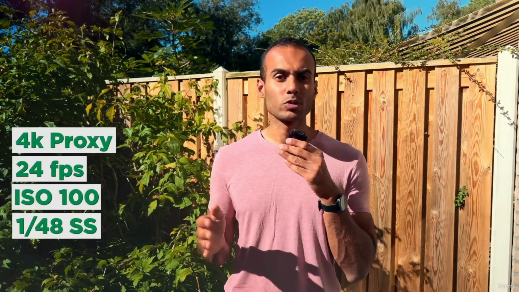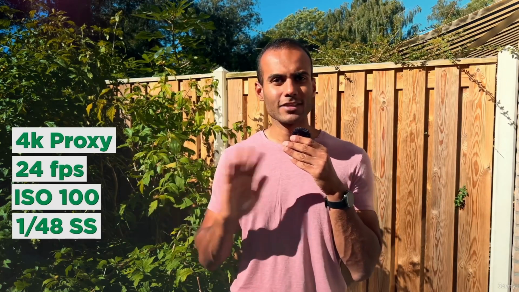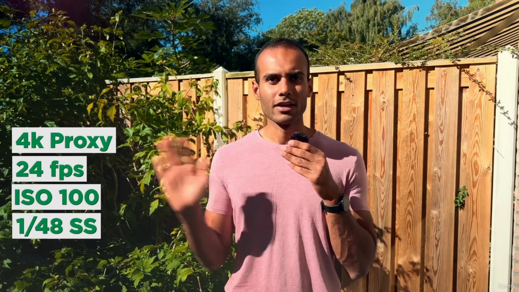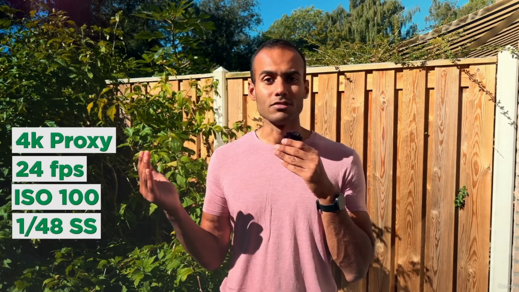Now we are able to keep the shutter speed at 1/48, and if I move my hands like this, you can see that there's a lot of motion blur. There are no crazy jittery movements like when we cranked up the shutter speed to 1/3000, which is insane. But these filters are usually for my main camera which I'm filming on.